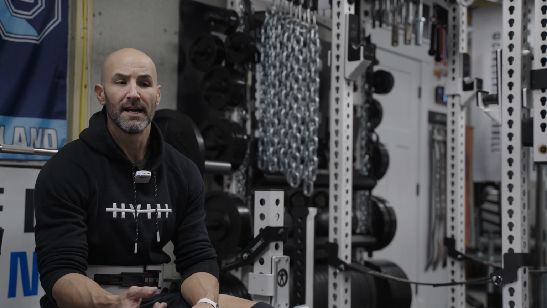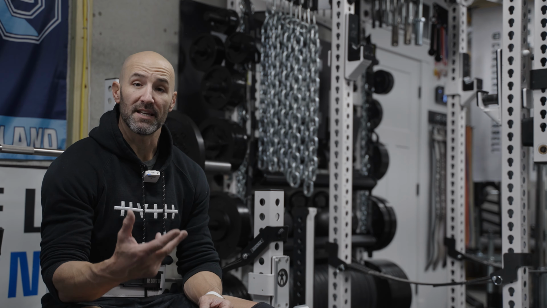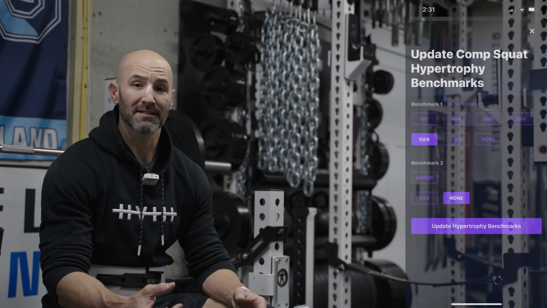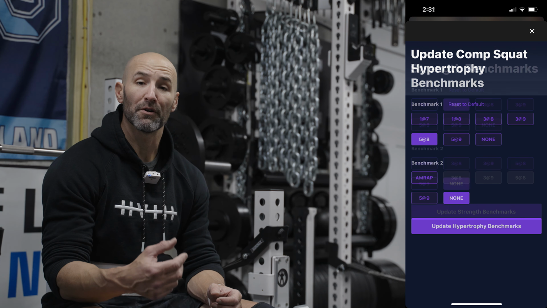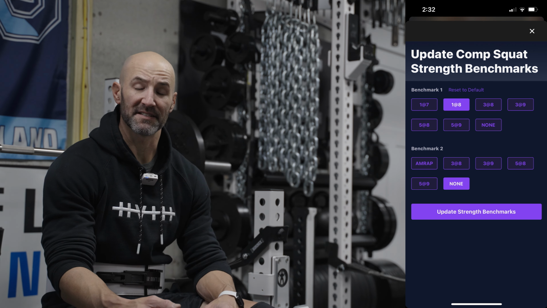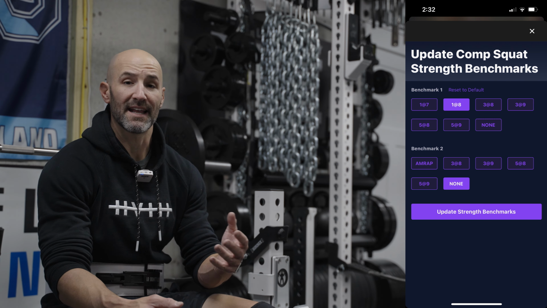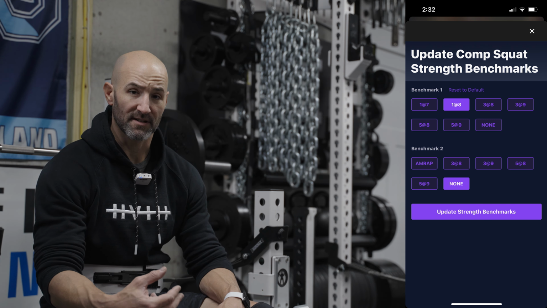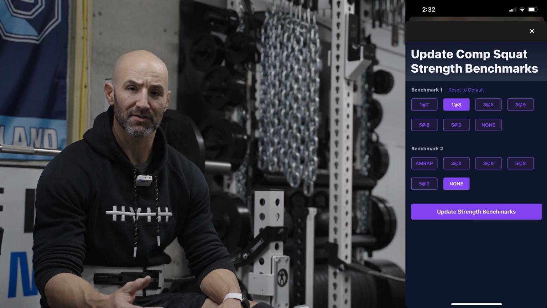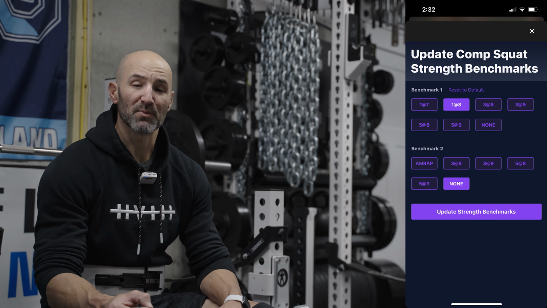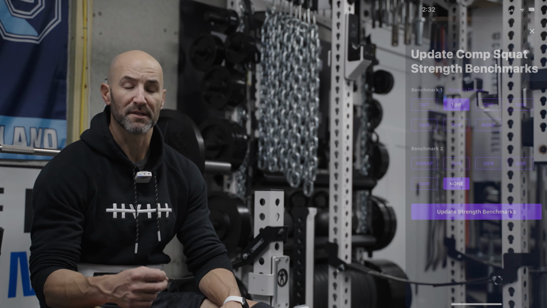Now, if you don't know what a benchmark set is, it's basically a top set at a given rep range and RPE. In the hypertrophy blocks, I was doing a top set of 5 at RPE 8. Again, because it is in a hypertrophy block, I wanted to get some more volume in. In the strength blocks, I have it set right now to a single at 8. So that's going to be my top set on certain exercises. You don't want to do this for every exercise, but what that allows you to do is really dial in where you are for that particular day.